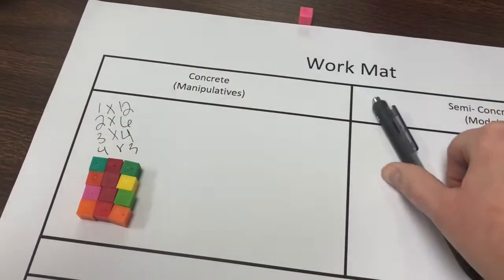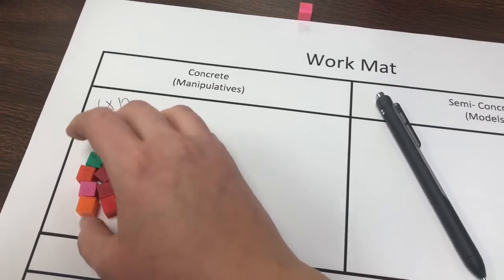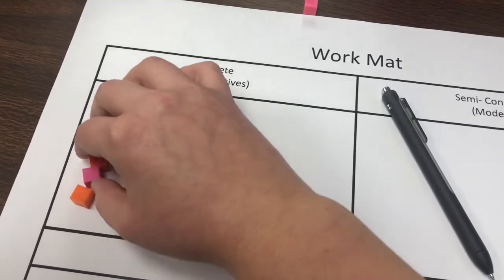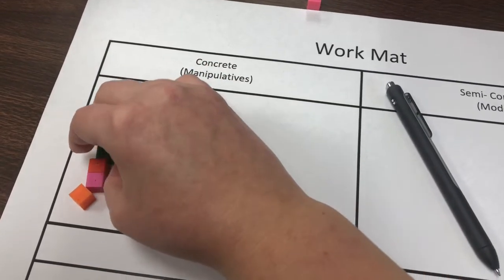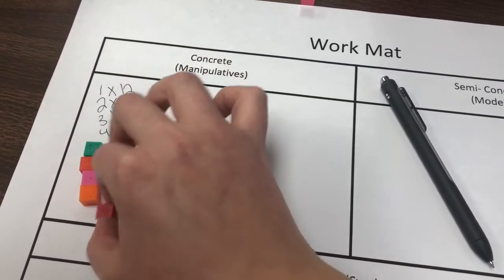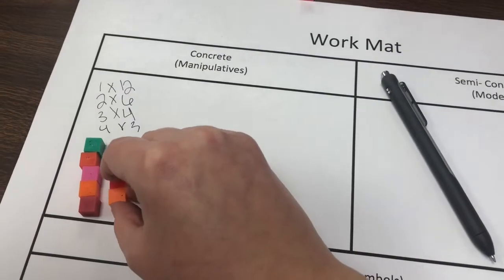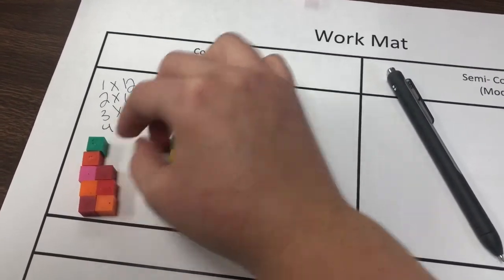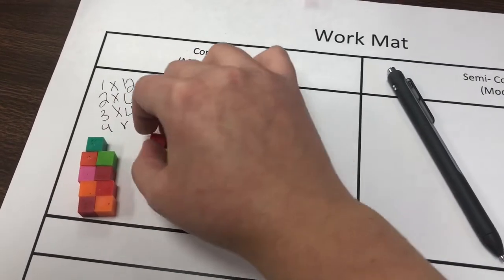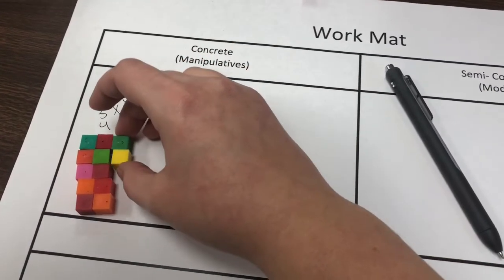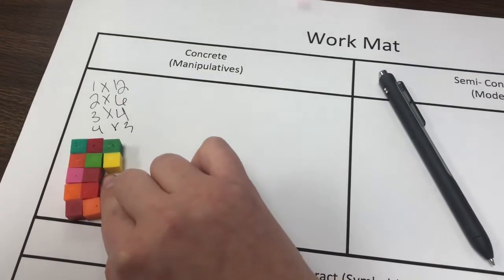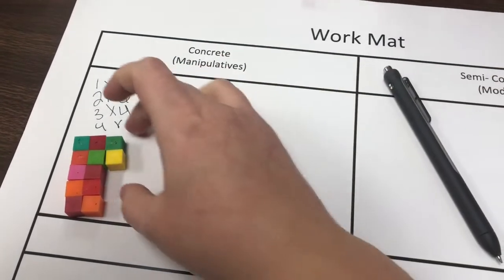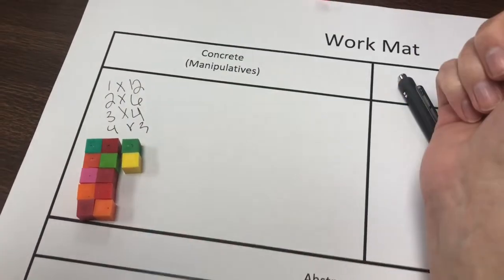And I want to show you how 5 doesn't work. So here we have 4, and then 5. 1, 2, 3, 4, 5. And see how we have these two little oddballs? It doesn't make a pretty rectangle or square or anything to that effect. So that's why 5 is not a factor of 12.